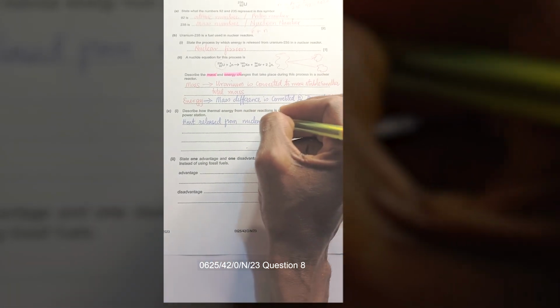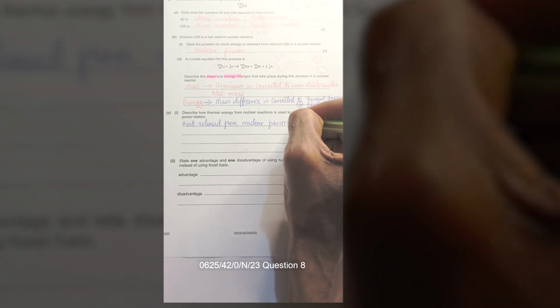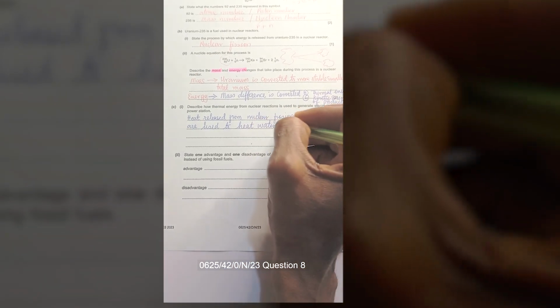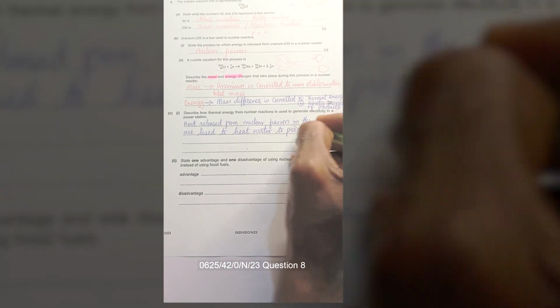We say that heat released from nuclear fission, okay, in the reactor, is used to heat water to produce steam.